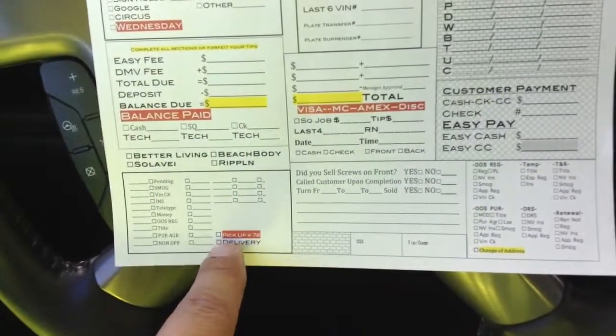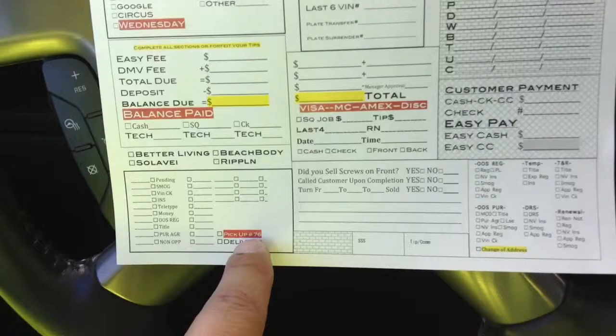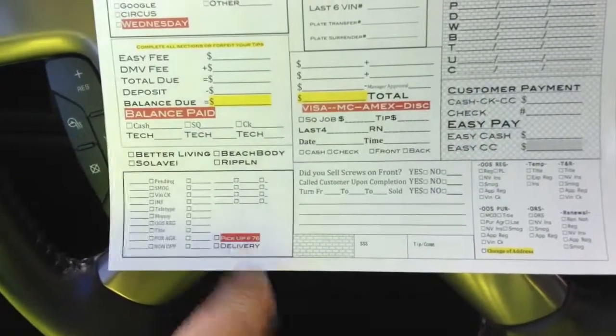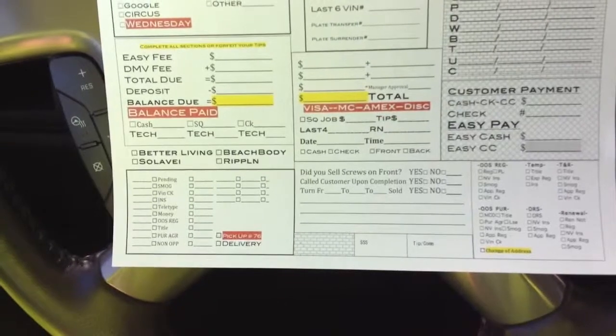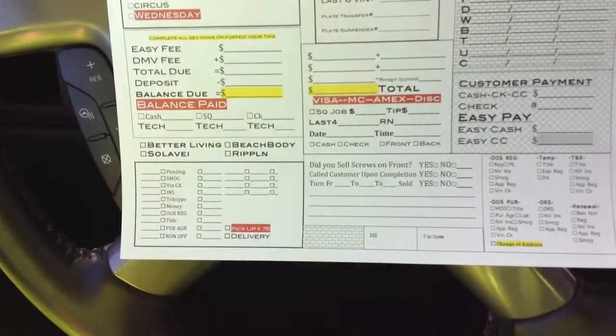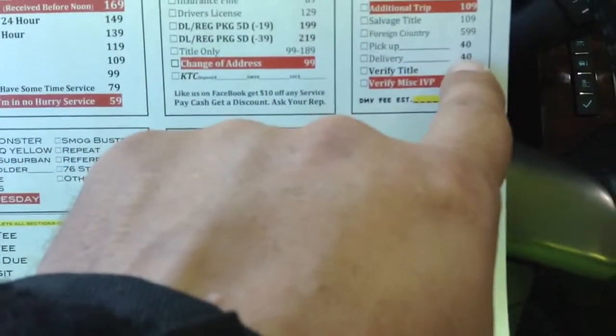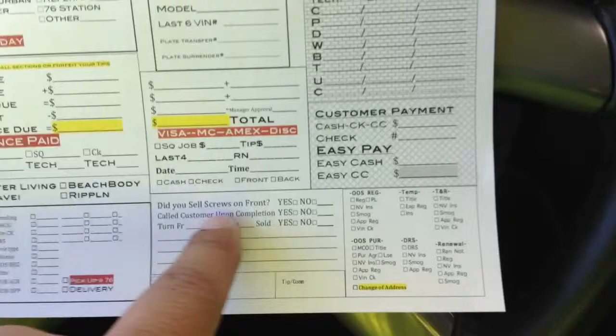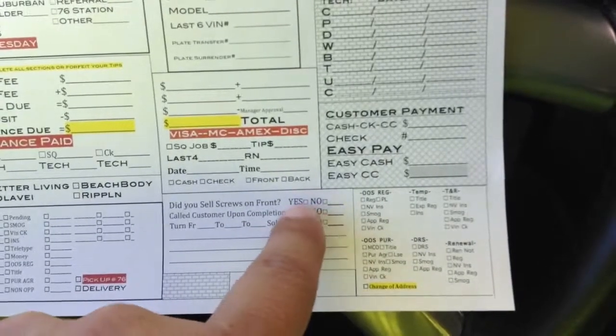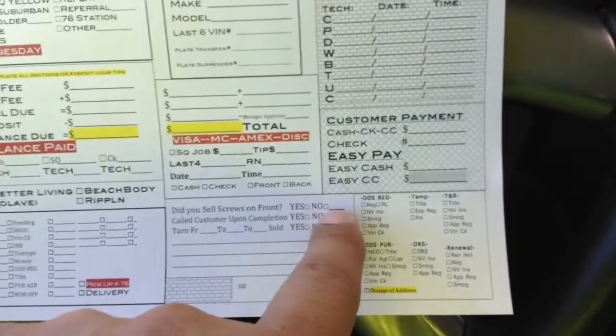If they're going to be picking the job up from our location, it says pick up at 76. You would check this box so we know when the job is complete it needs to be taken to our store. Or if it's being delivered to their home or office, you check the delivery box, and you would certainly see a delivery fee checked here for $40. Now, did you sell screws in the front end? Yes or no? If you did, check yes, initial it.